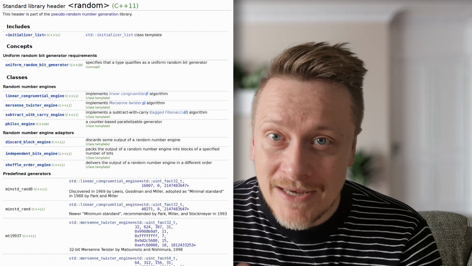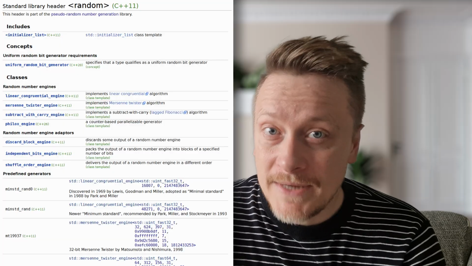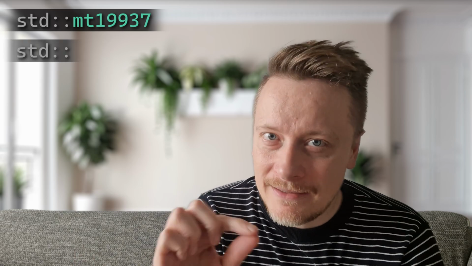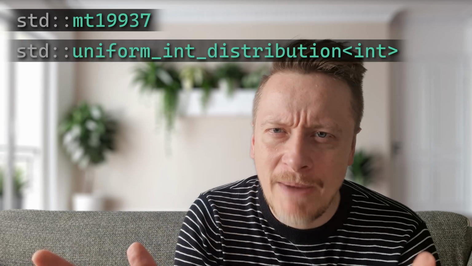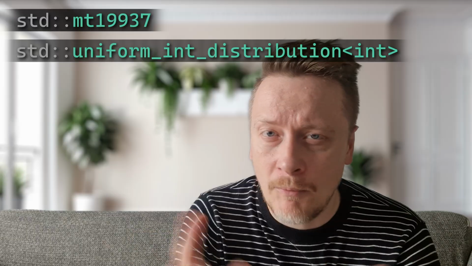What's happening? First off, let's set the stage. Random number generation in programming isn't really random. It's pseudo-random, meaning it uses algorithms to produce sequences that look random but are deterministic. In C++, the random library introduced in C++11 gives us high-quality tools for this. We use engines like Mersenne Twister for generating raw random bits and then distributions to shape those into specific patterns like uniform, normal, or Poisson.